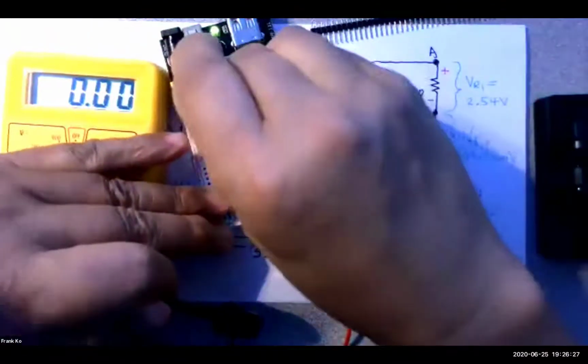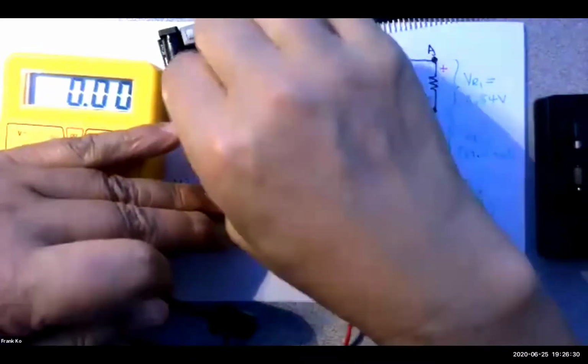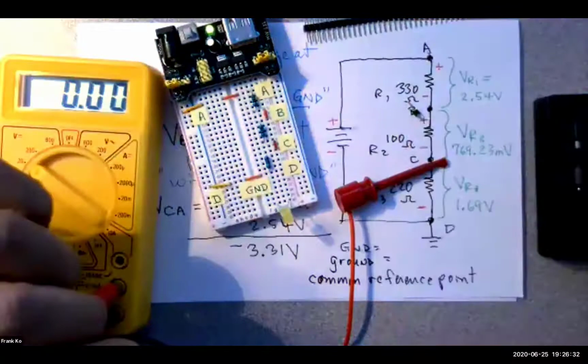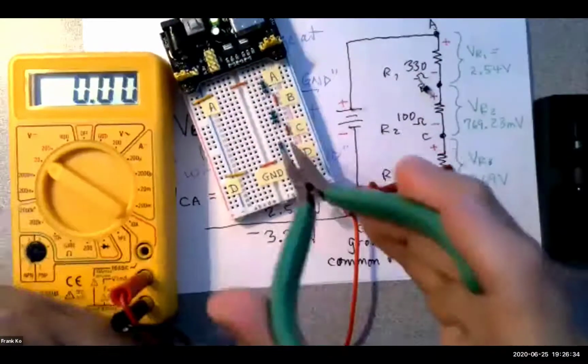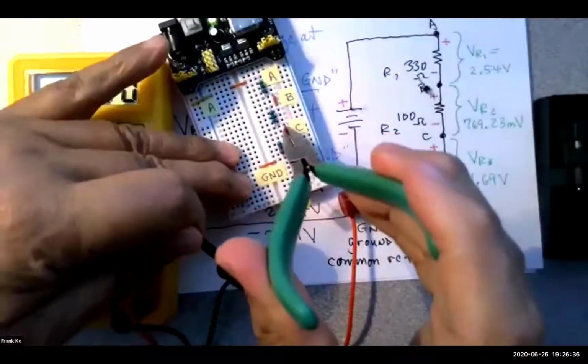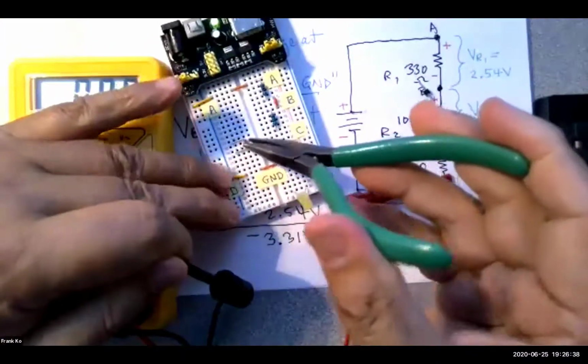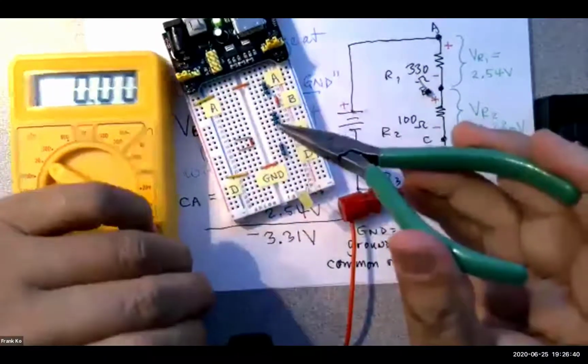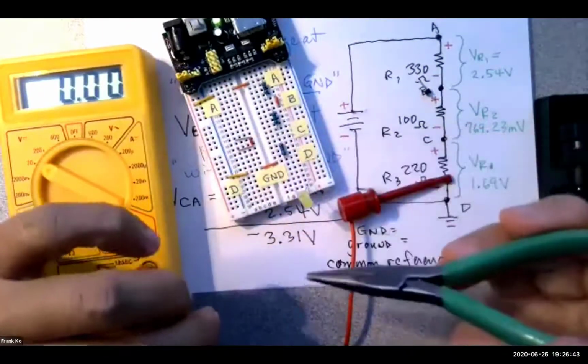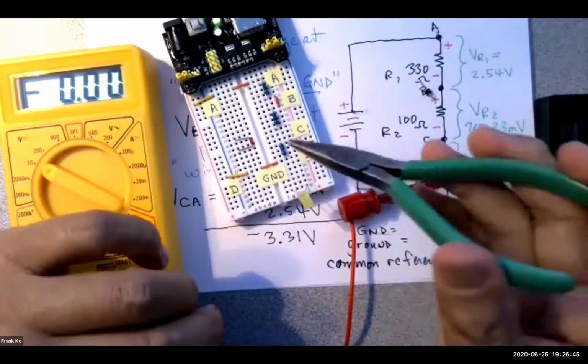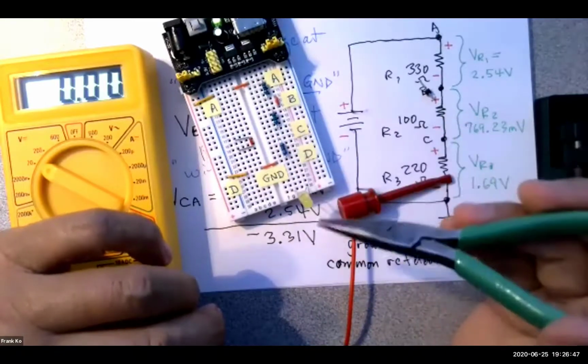I put this back in, pull out my pin, and I'm going to yank out one of these side jumpers. I'm going to yank out the side jumper at point C. If I yank out that side jumper at point C, have I created an open between the second and the third resistor? Look at that carefully. There's an open. There's no connection here right now.